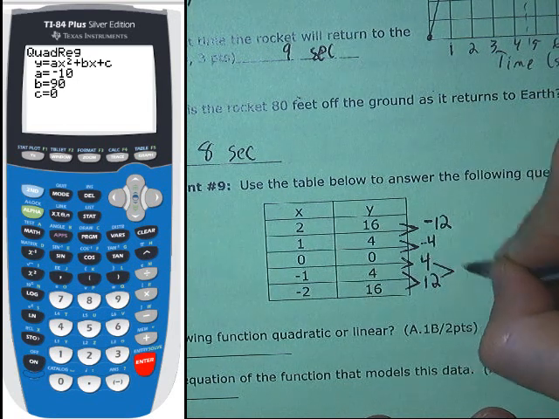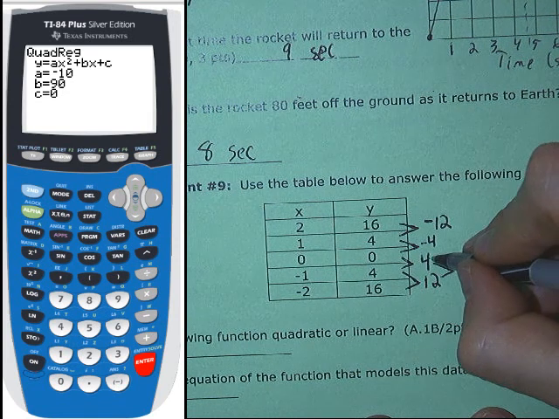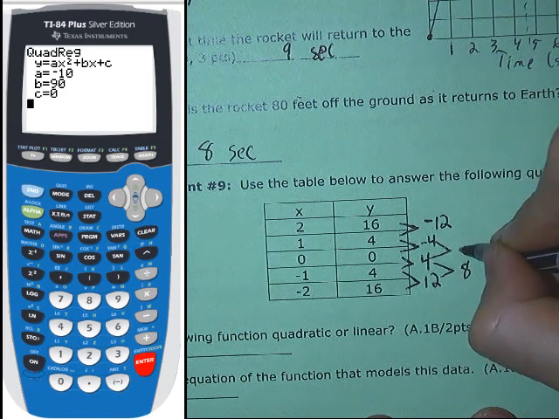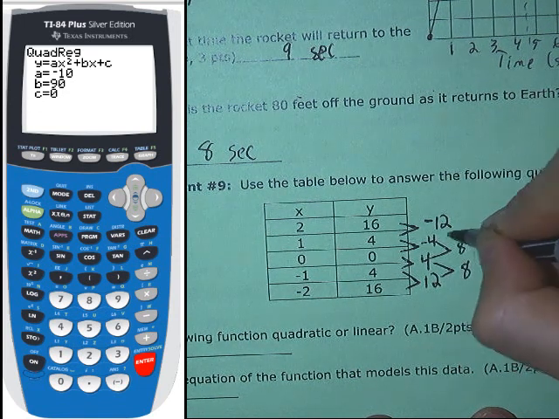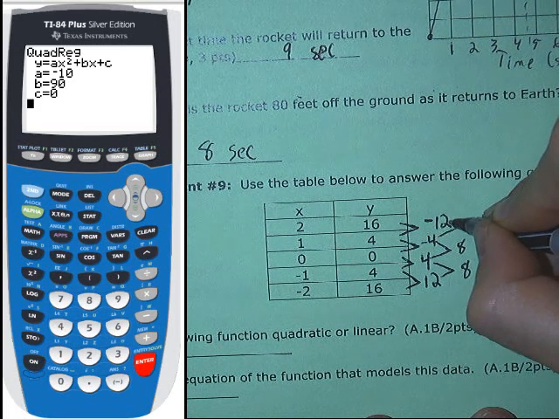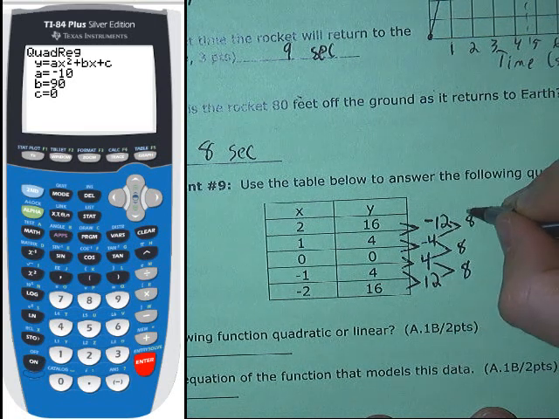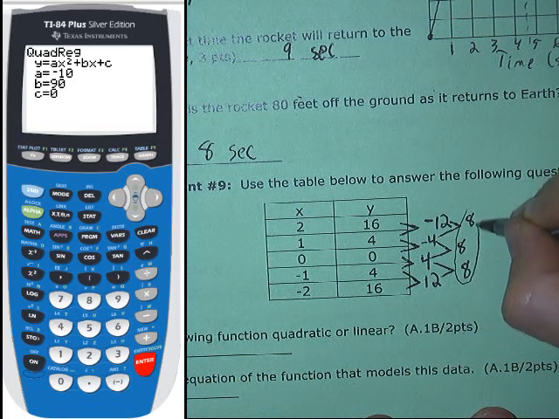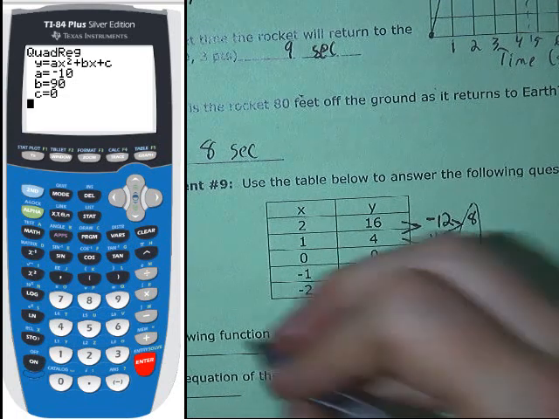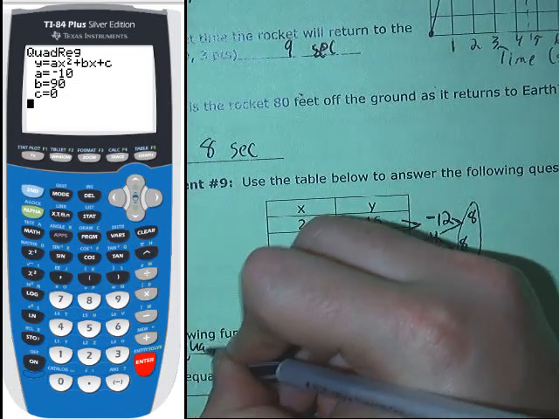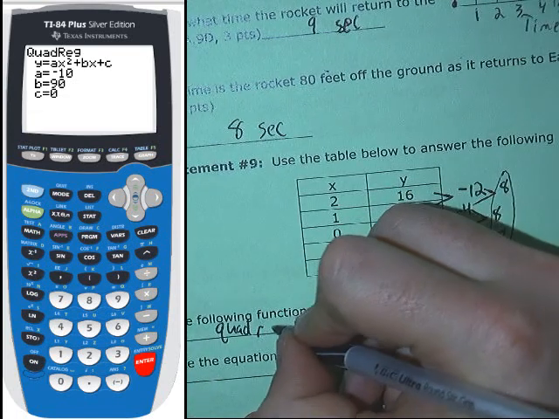12 minus 4 is 8. 4 minus negative 4 is 8. And 4 minus negative 12 is also 8. My second differences are all equal. That tells me that this is a quadratic equation.